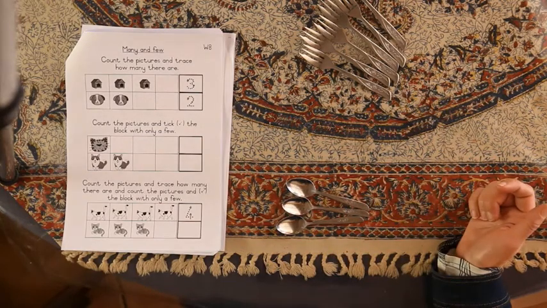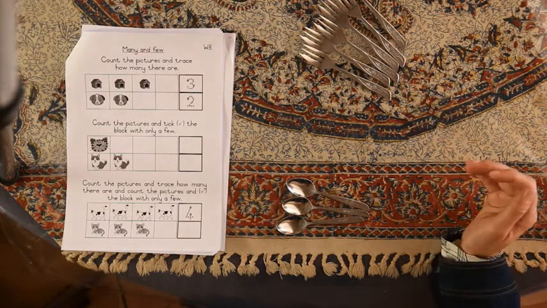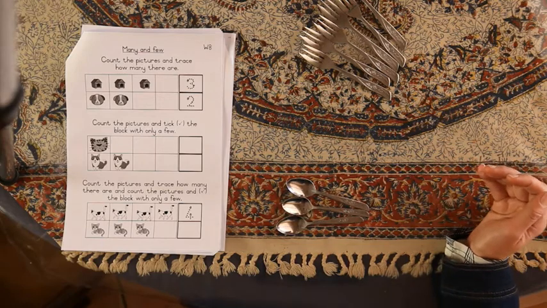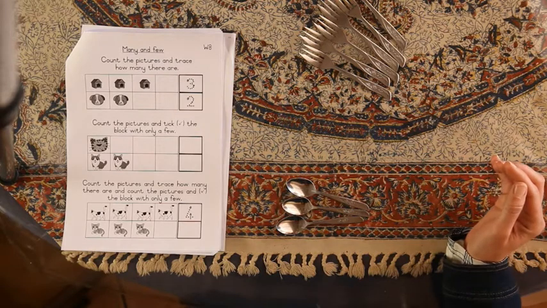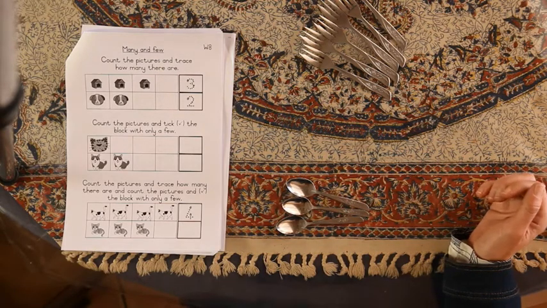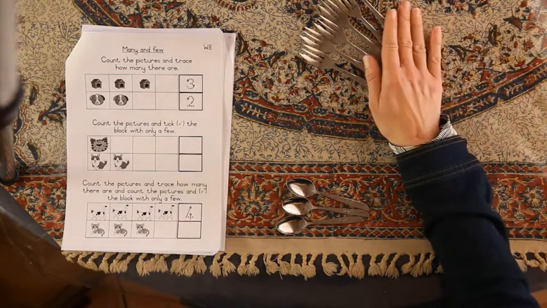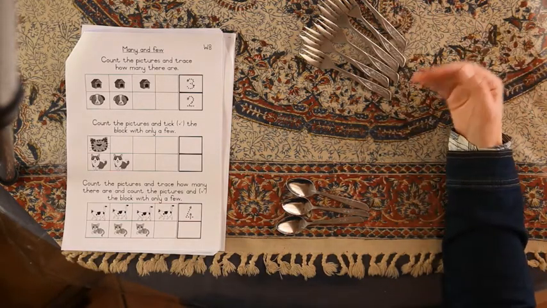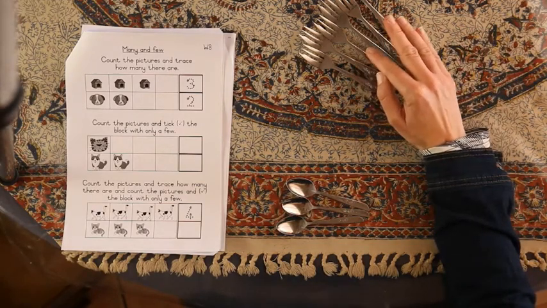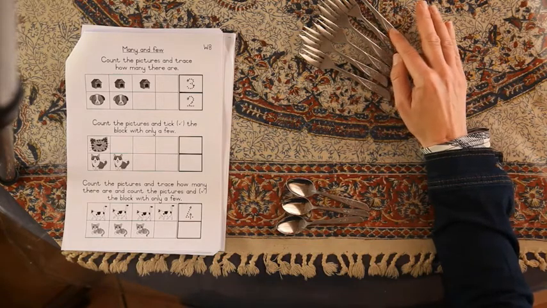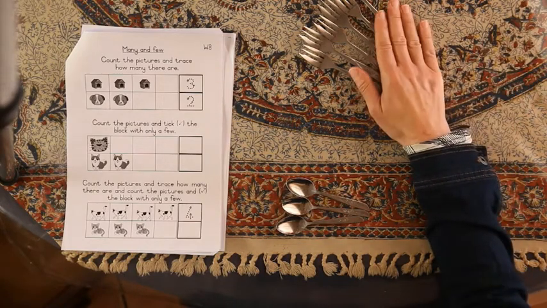Now you will ask your child, please show me between the spoons and the forks in front of you, where's only a few and where's many. And then your child has to be able to distinguish between many and few by saying, there's many forks over here. Why? Let's count the forks. Let's find out how many they are. 1, 2, 3, 4, 5, 6. There's many forks over here.